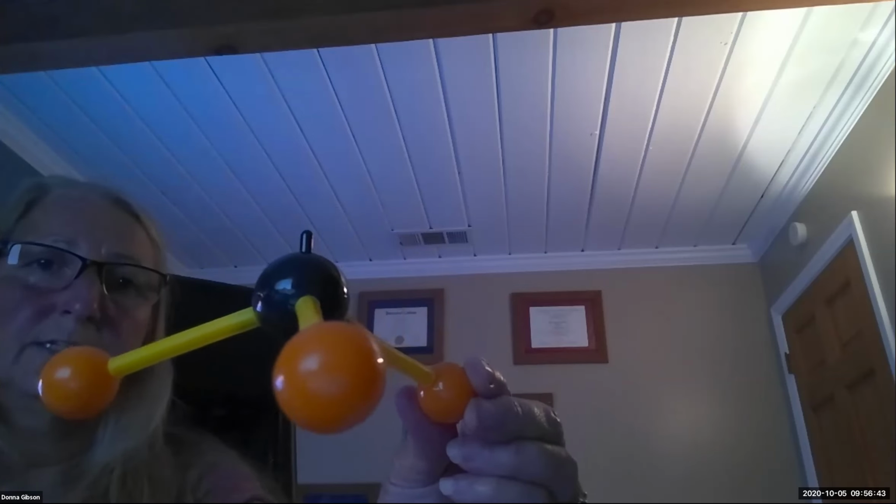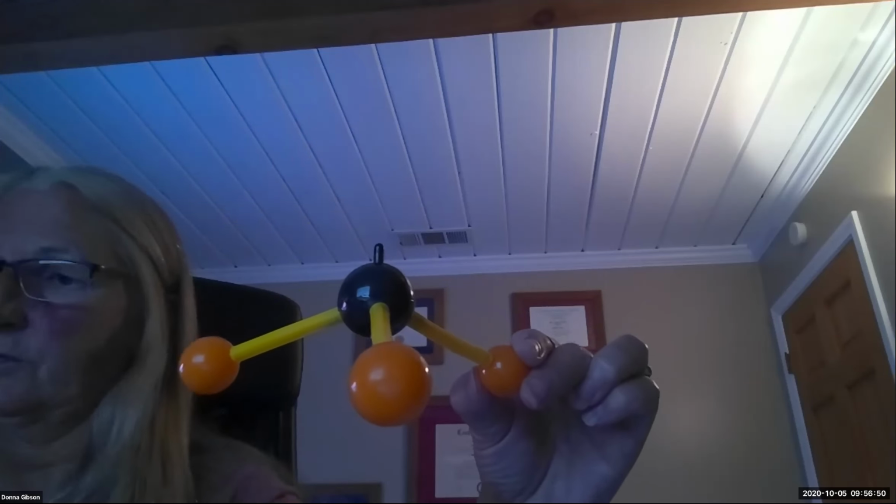Notice that the black atom is higher up than the orange atoms. And so this is not trigonal, although from this side, it looks like it's trigonal planar. It's not trigonal planar. Trigonal planar would be like this, everybody on the same plane, right? Only 3 things here, and I could make that so you could see that it's perfectly flat. This is not flat. This is called trigonal pyramidal.